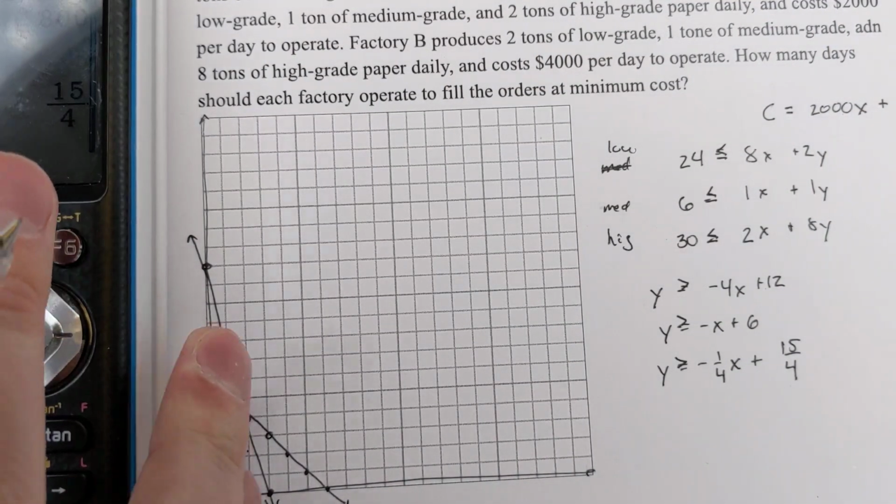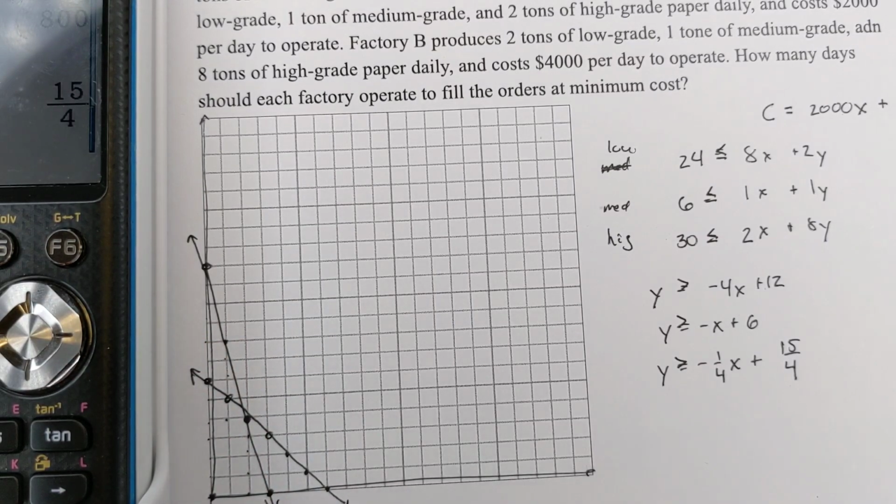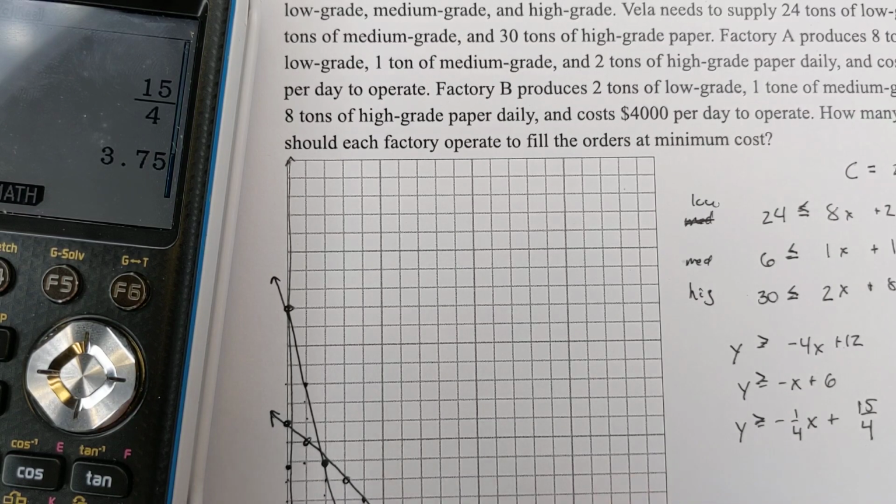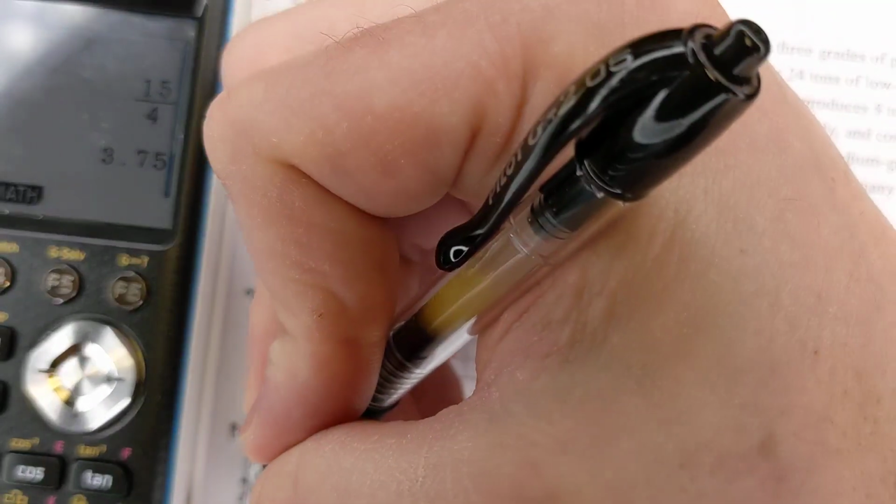Then 15/4, which is 3 3/4, with a slope of negative 1/4. So down 1 over 4, repeated.